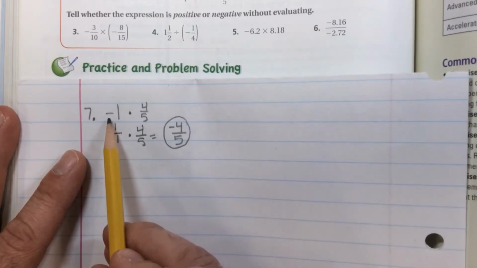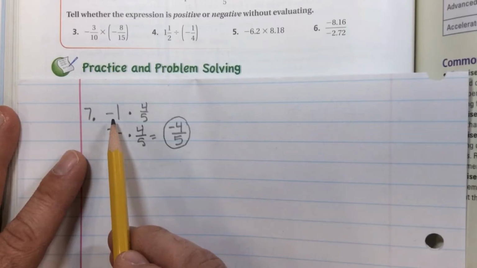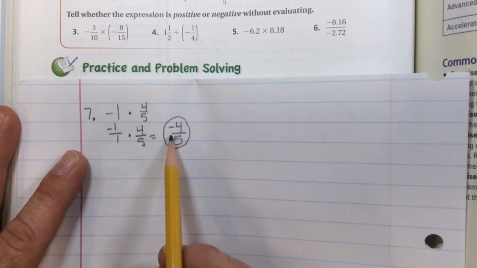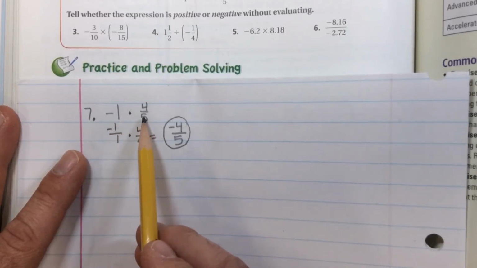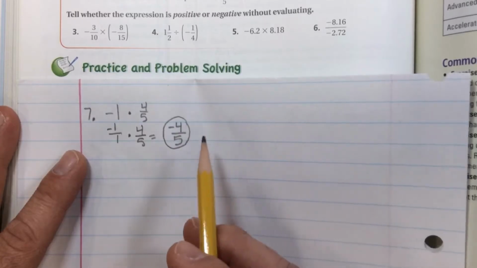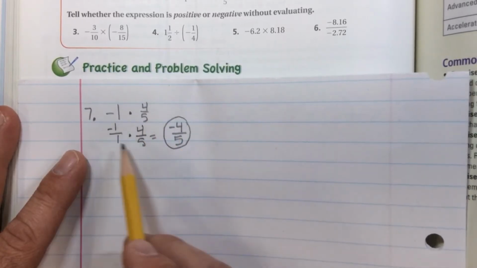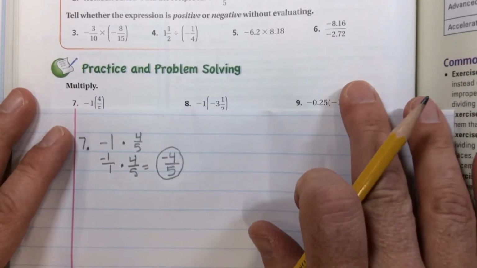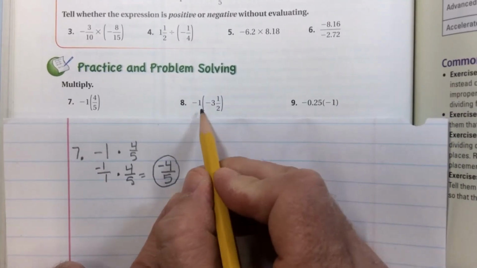Now, if you'll notice, we started with -1 times 4/5, and we ended with -4/5. Anytime we multiply anything by -1, effectively all we do is change its sign. So it was 4/5, now it's -4/5. But if you just follow the multiplication rules, it works out anyway. Look at this one here.